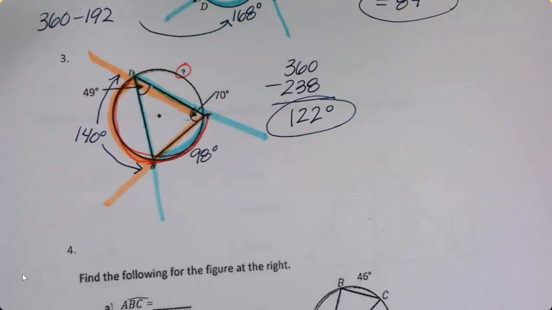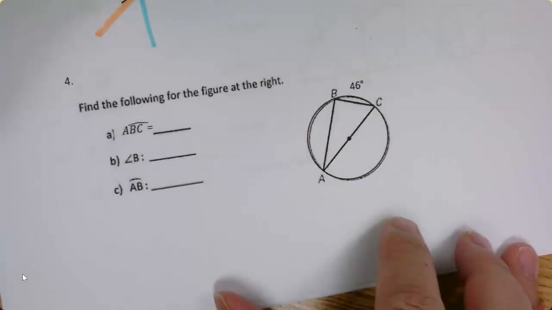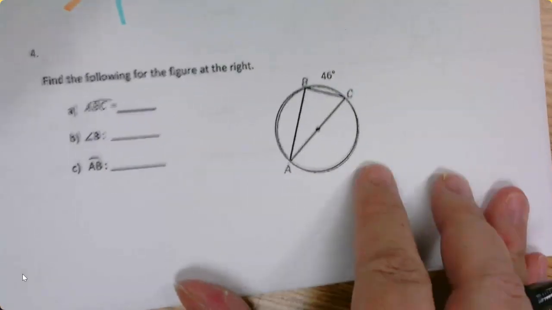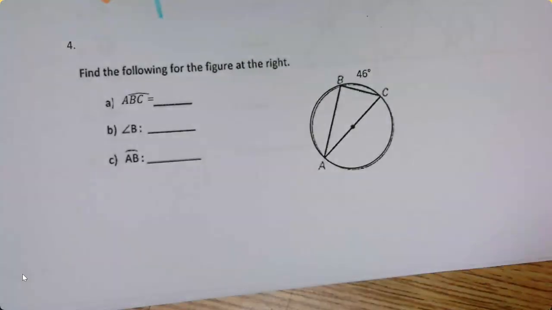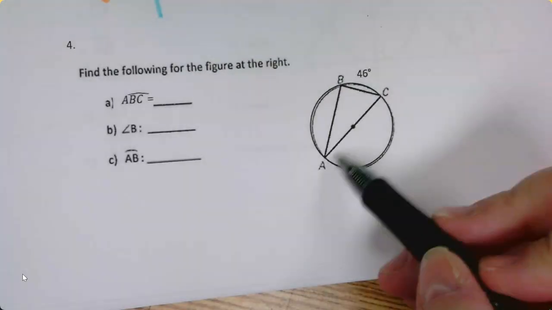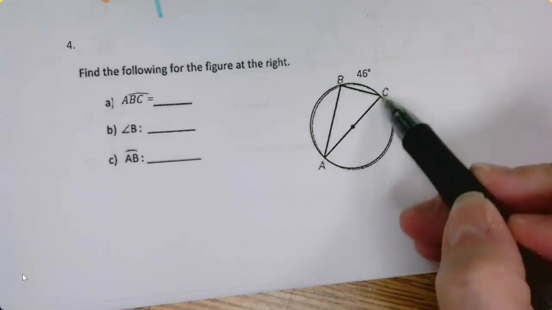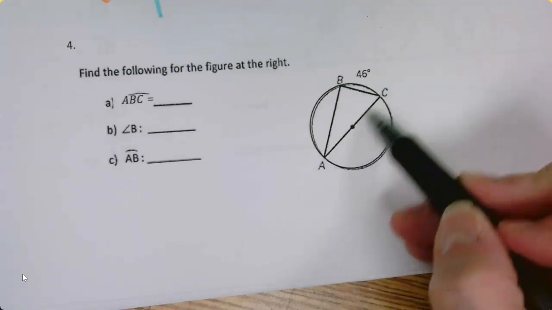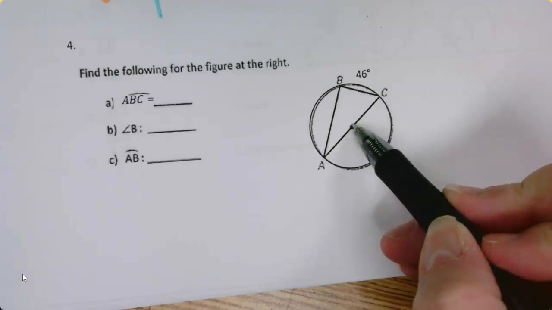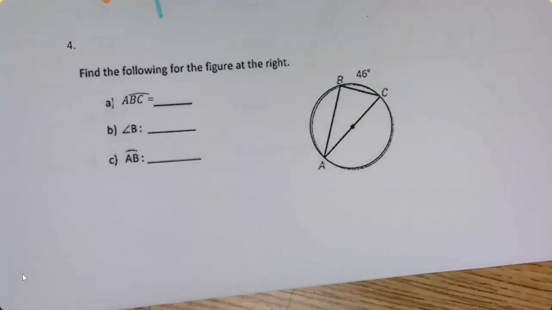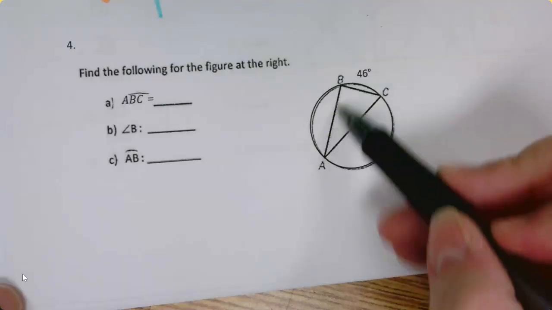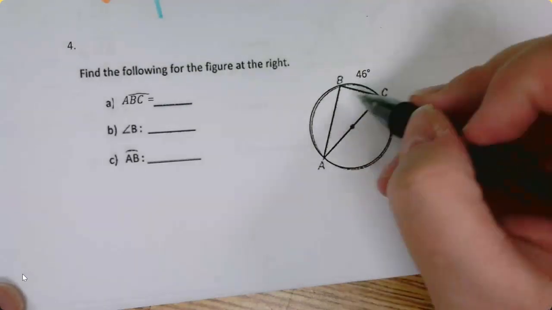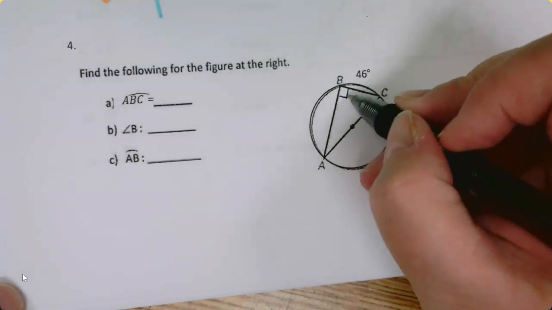All right, number 4 here has another group of inscribed angles. There's a lot we could do with this one because one thing I want you to notice is you have a triangle and one side of it is a diameter. When you have a segment like this that looks like it's in the middle and it has a point right at the middle that looks like the center of the circle, that's a diameter. So if you have a triangle inscribed in a circle and one side is a diameter, that means it's automatically a right triangle. This is a right angle.